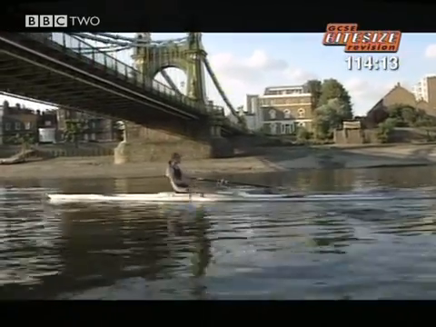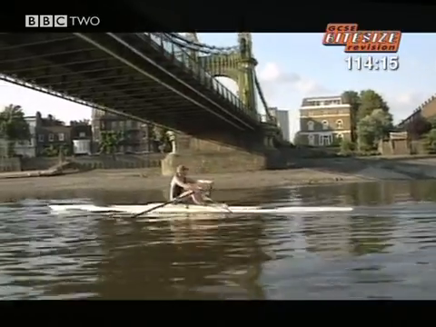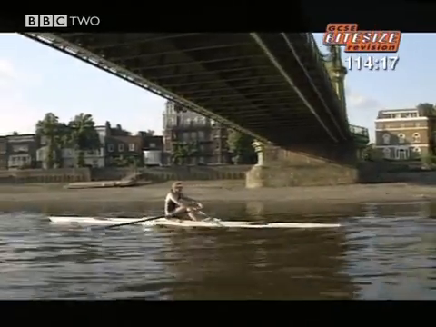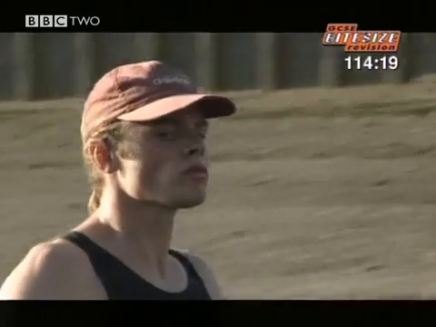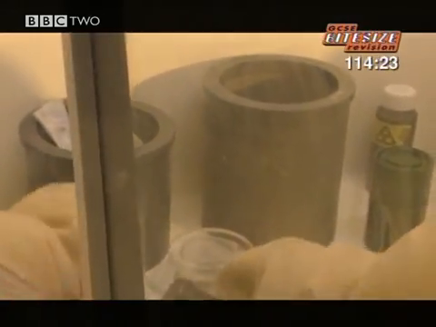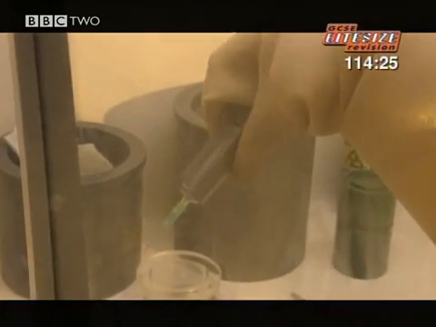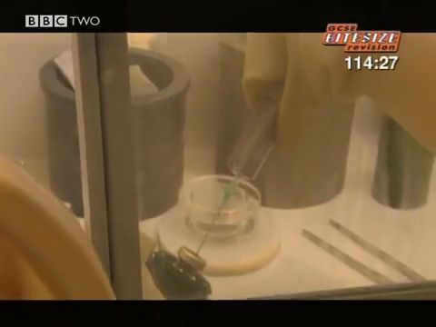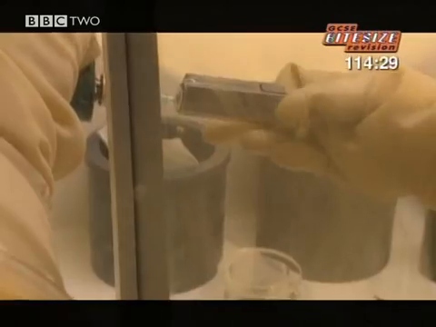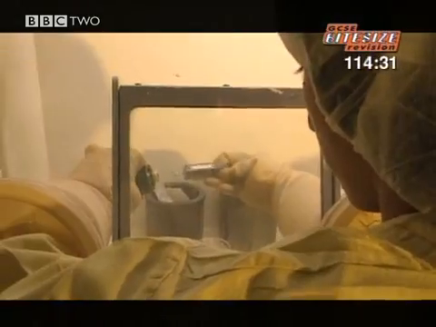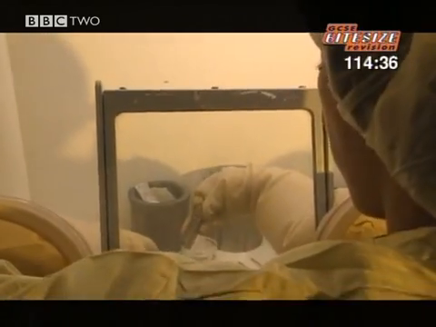2 years ago, a sports injury threatened to stop Gavin rowing. His doctor sent him for treatment that included a radioactive injection. The injection is made from a radioactive chemical element called technetium. It will travel through Gavin's blood to his bones. The technetium comes from a generator stored safely in the clean room.